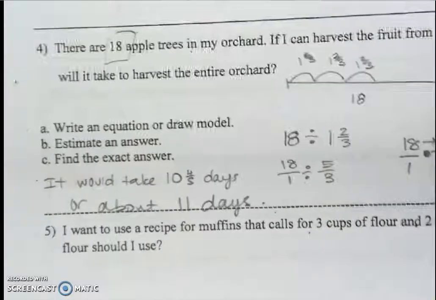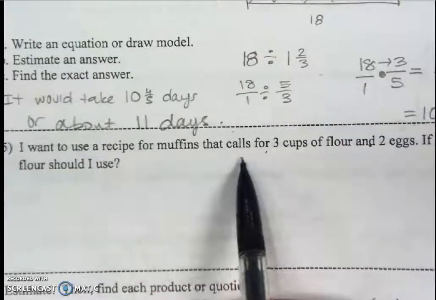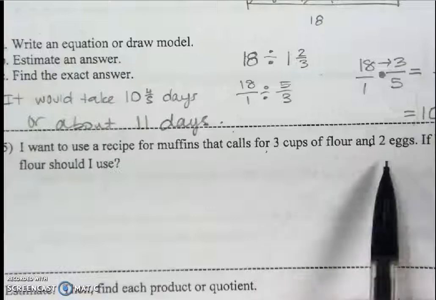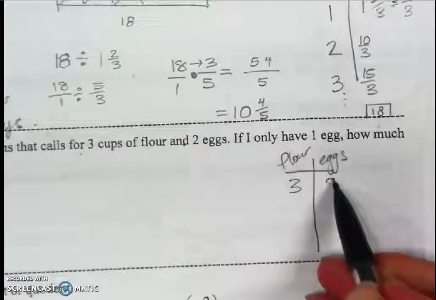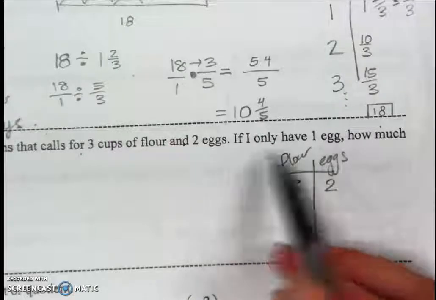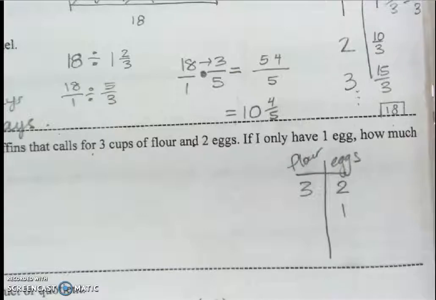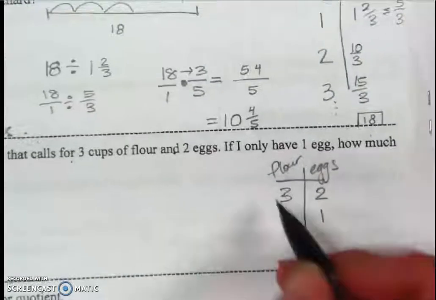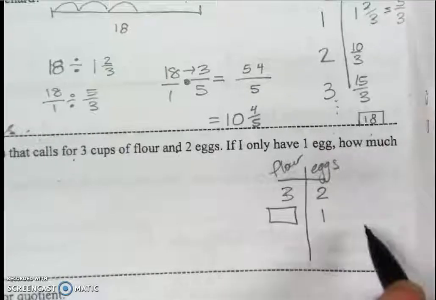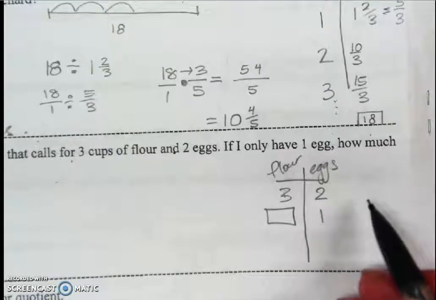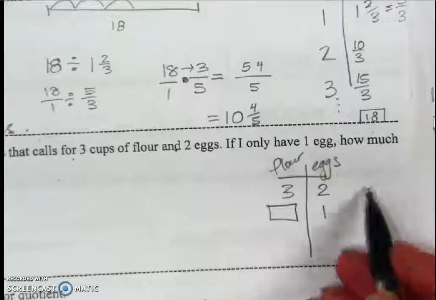All right, I want to use a recipe for muffins that calls for 3 cups of flour and 2 eggs. All right, so 3 cups of flour go with 2 eggs. And it says if I only have 1 egg, how much flour should I use? Well, this is a simple ratio problem. I remember doing this when we were in 6th grade, right? So a simple ratio problem.